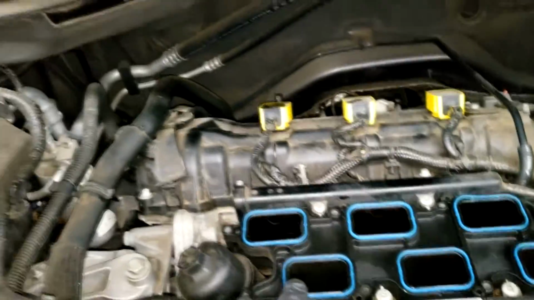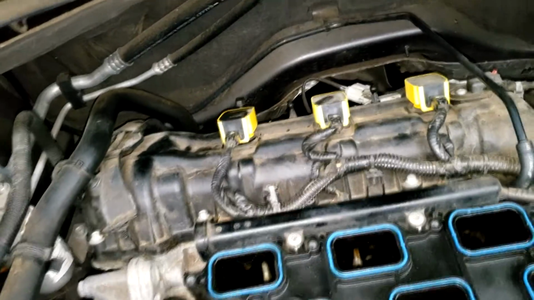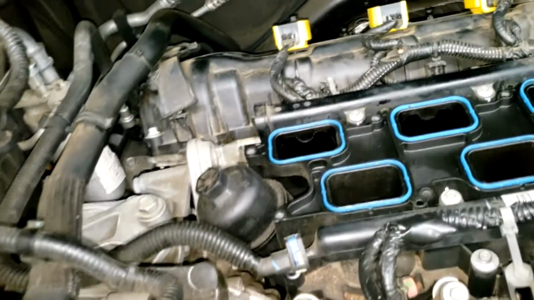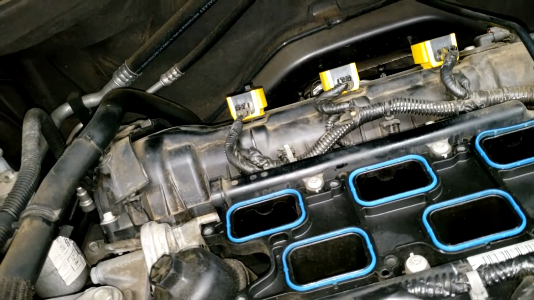Because remember, it doesn't matter. None of this stuff matters. Let me say this again. Nothing freaking matters if you got low compression. All right. So once I get these coils off, I'm gonna run a compression test on the entire engine. I know some of y'all do it digital, man. Use a scope. I'm still kind of old school.